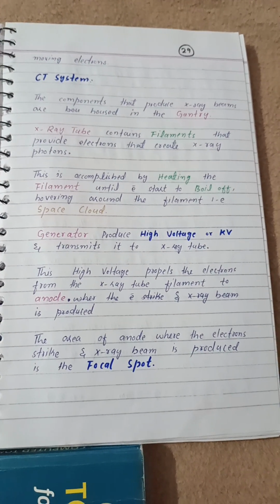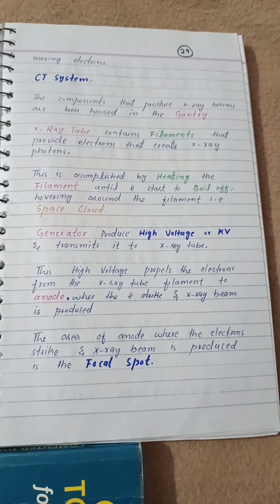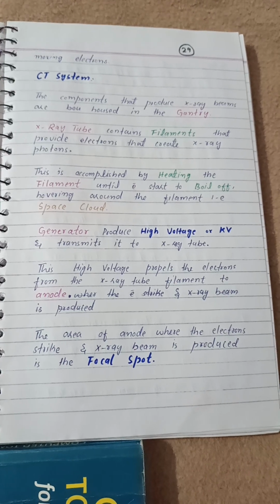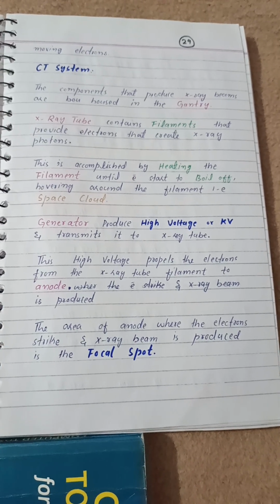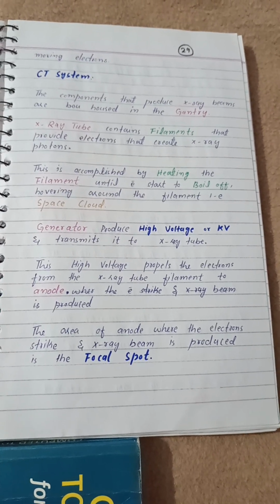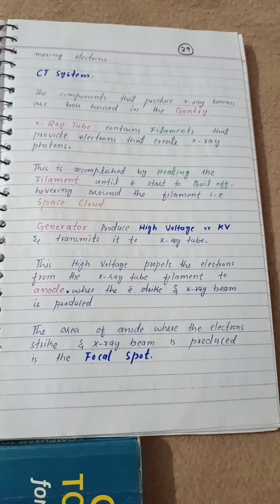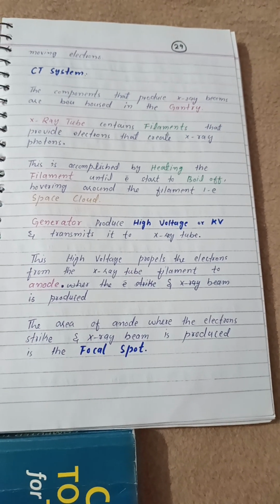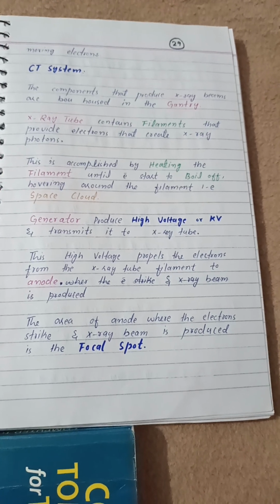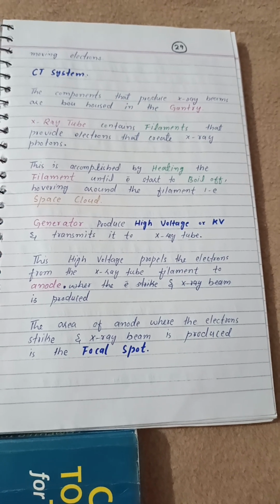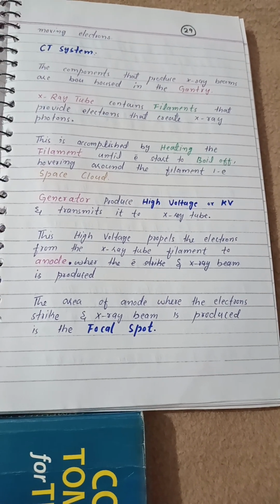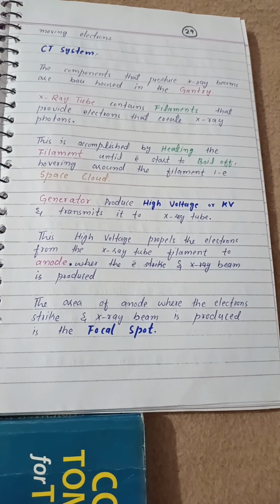This is accomplished by heating the filament until electrons start to boil off, hovering around the filament in a space cloud. The generator produces high voltage, or kV, and transmits it to the X-ray tube. This high voltage propels the electrons from the X-ray tube filament to the anode. The area of the anode where the electrons strike and the X-ray beam is produced is the focal spot.